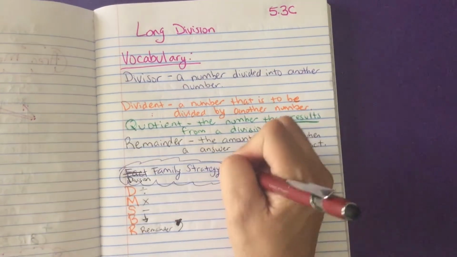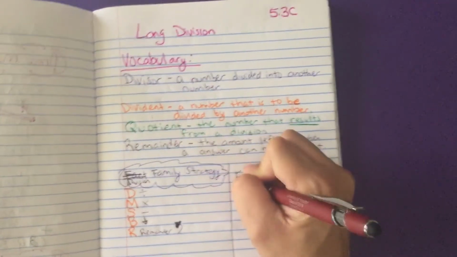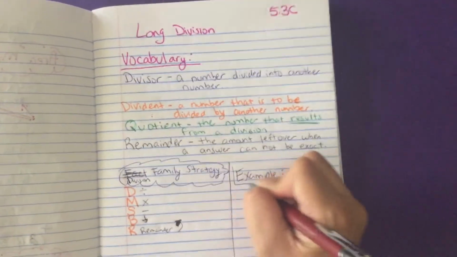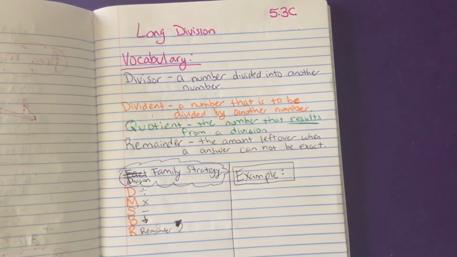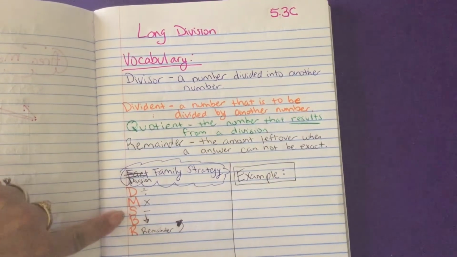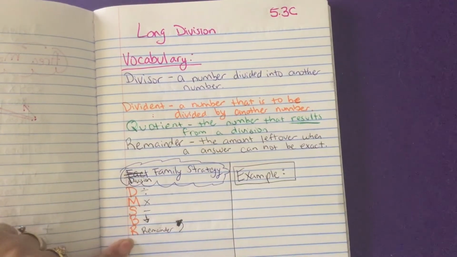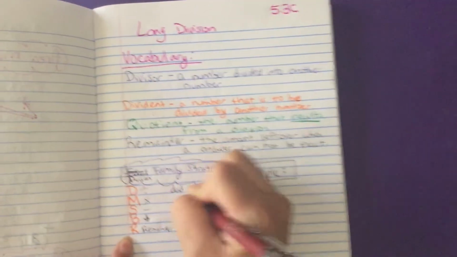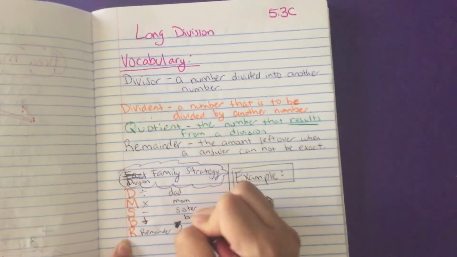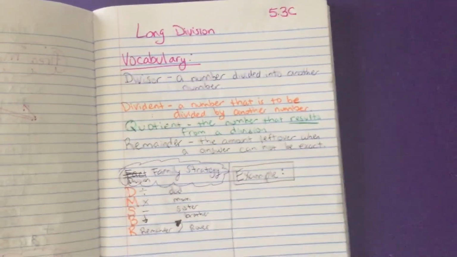Okay? So now we're going to have an example right here. Of course this is your little anchor chart that you're going to have in front of you whenever you're trying to do your division problems. So our division family strategy: division, multiplication, subtraction, bring down, remainder, or repeat. Dad, mom, sister, brother, Rover. You could think about dad, mom, sister, brother, and their puppy, what? Rover. That's their puppy dog.